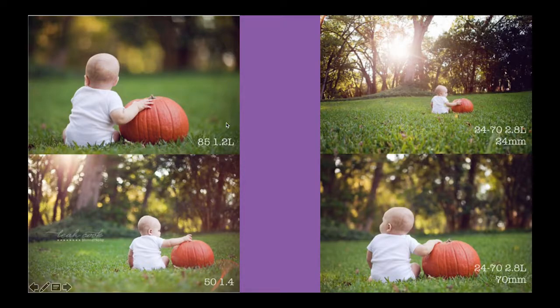I'm using a little Wacom tablet and I keep touching the wrong thing. So this lens zooms in between these two lenses. Here you can see at 24, you can see a whole lot more around the baby, and the background is not as blurry as the other two lenses.